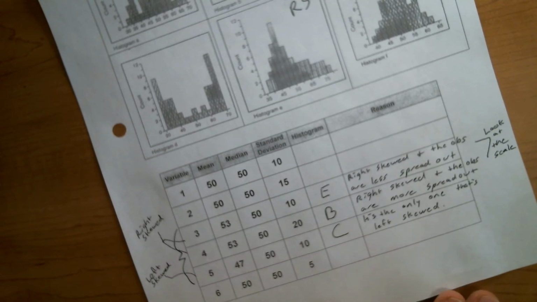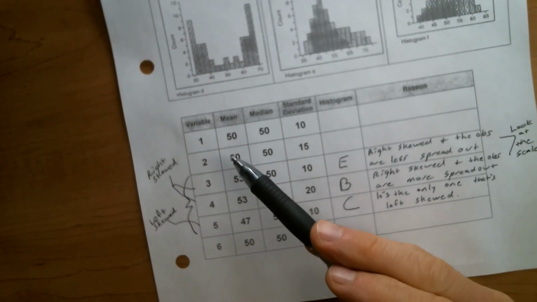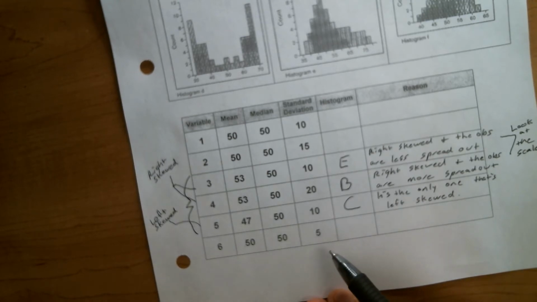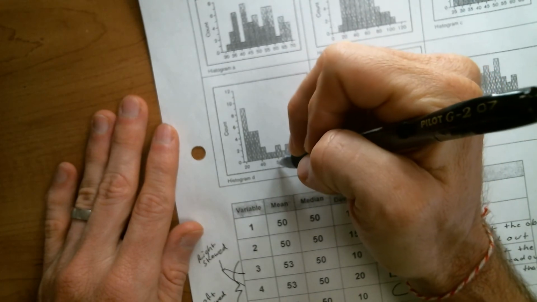All right. So that brings us to the final three. If we look at these final three, they all have the same mean. They all have the same median. The only thing that's different is their standard deviation. So we're basically just trying to rank these final three, A, D, and F, from lowest standard deviation to highest standard deviation. Remember that in each case, the mean is 50.